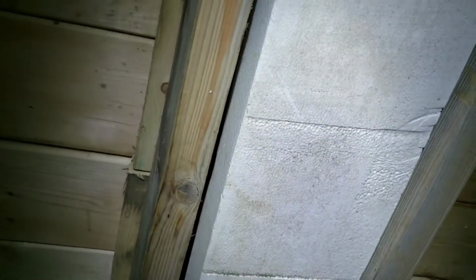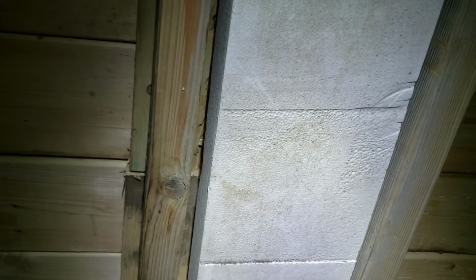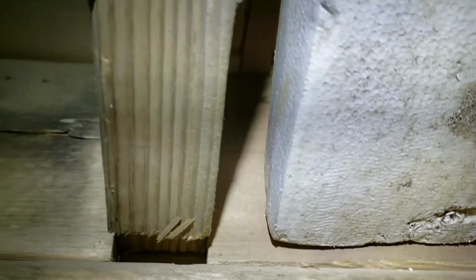Now this space, this is a thinner piece of styrofoam. It's only 2 or 3 inches, let's see, 3 inches thick. You can kind of see in there. Yeah, that's only 3 inches thick. And the other styrofoam there, that's 6 inches thick.